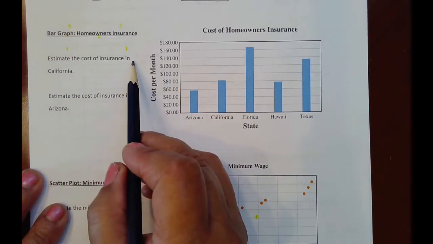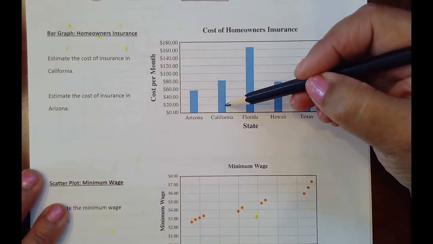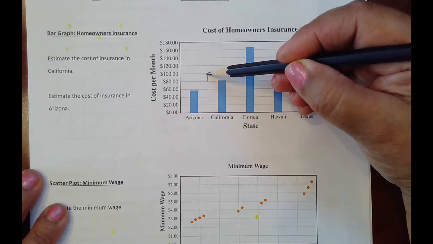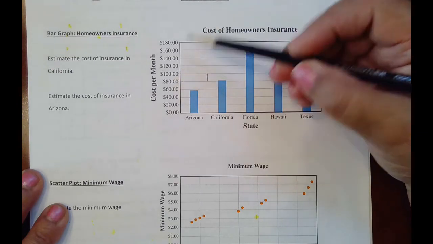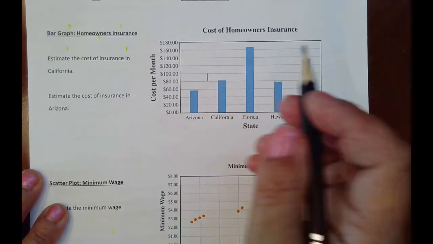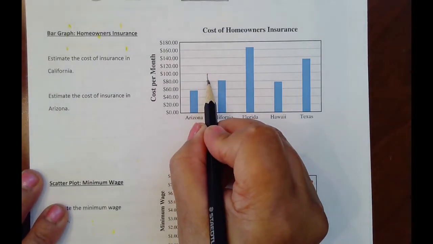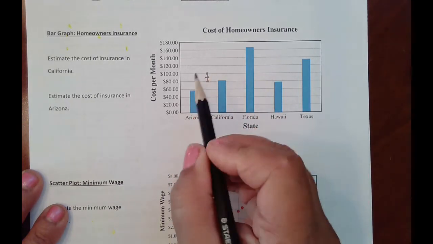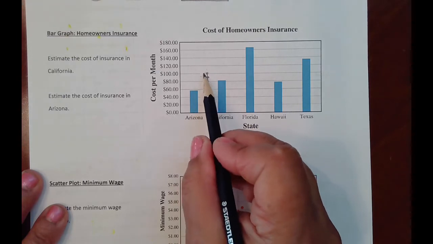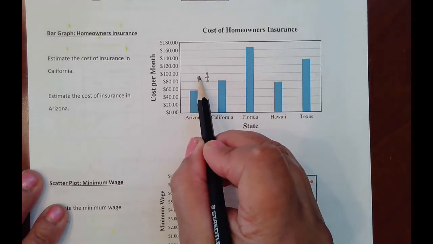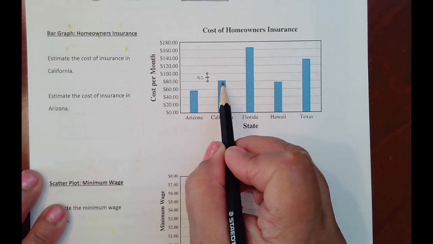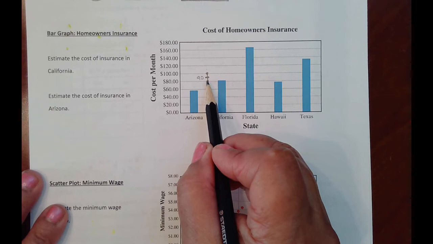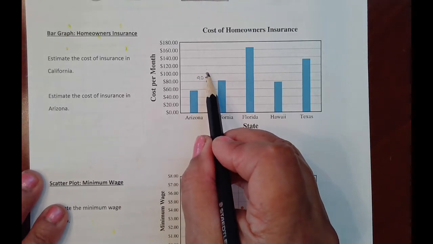So estimate the cost of insurance in California. Well, let's see. I need to know what is happening from here to here. This is 80, this is 100. So if this would be 80, this would be 90, this is 100. So knowing that there's a difference of $20 in here and that this represents 90, then I can give a good estimate when I know what is the difference between the number that it looks like it's almost at and the next number up.